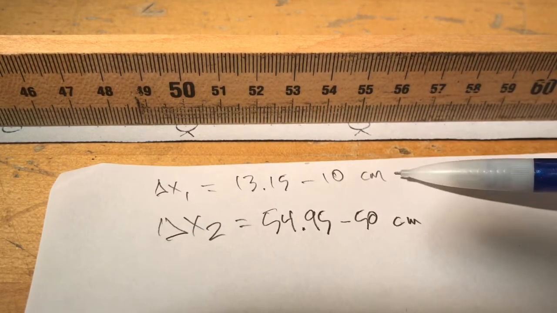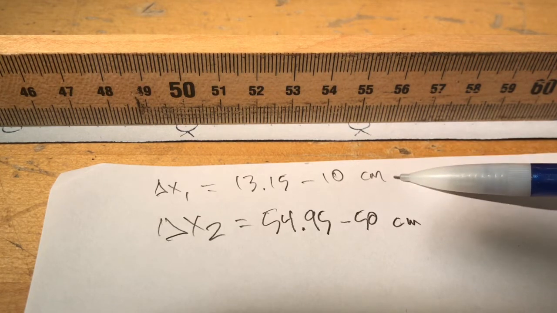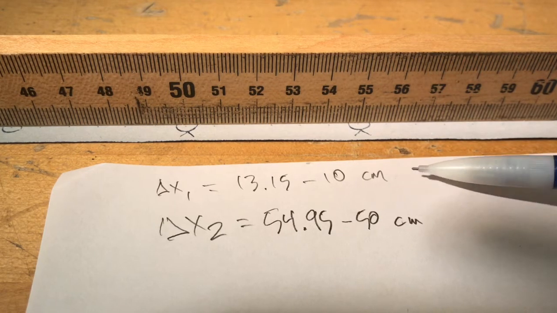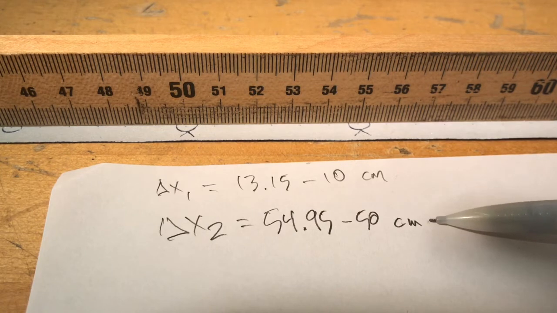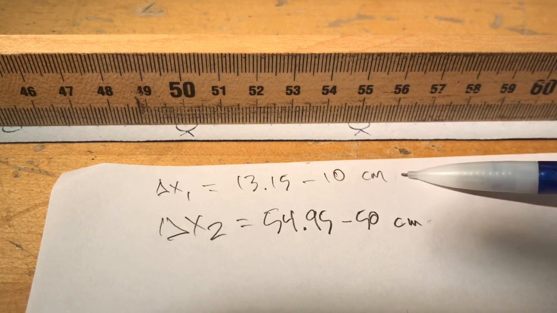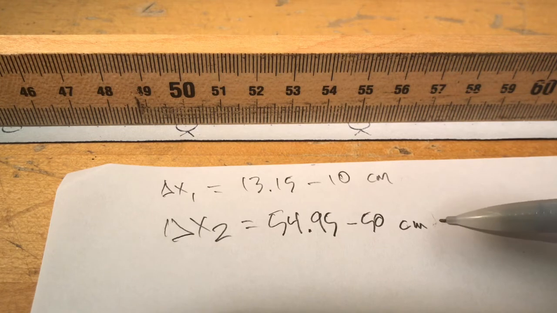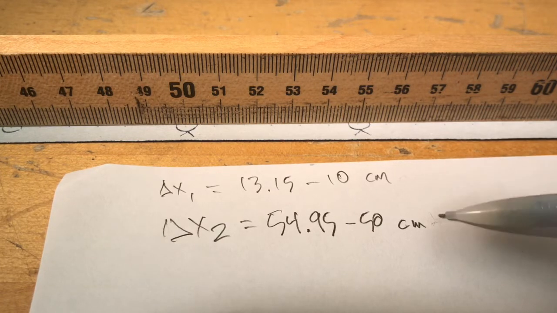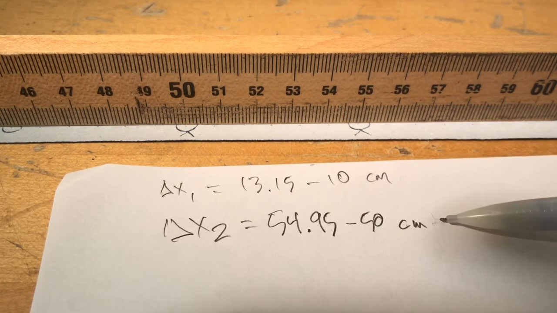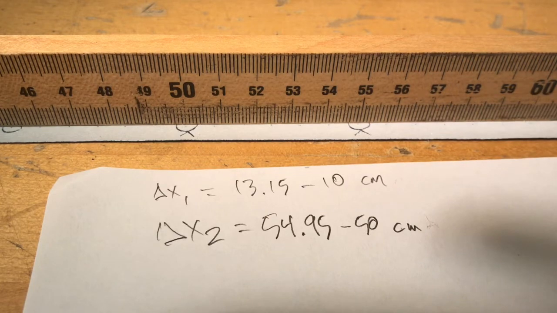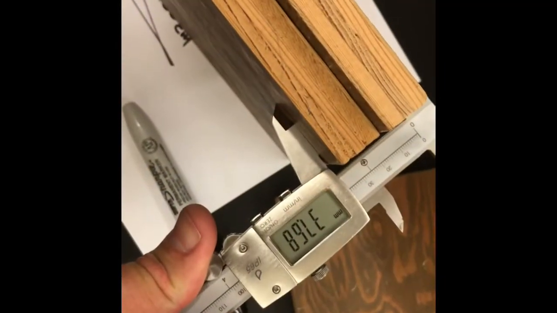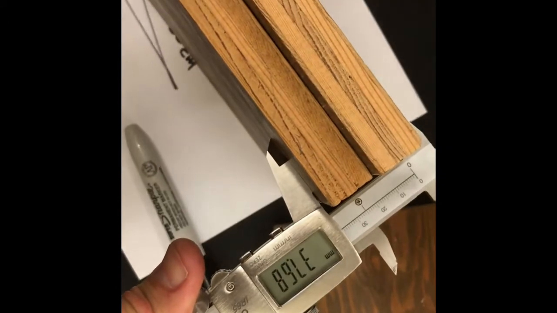So now we have these two delta x's. This is how much the cart moved in the first tenth of a second, and this is how much it moved in a tenth of a second that was 1 second later. So we can calculate the velocity by dividing by the delta t, the delta t of a tenth of a second, and get the velocity here. And then since these two measurements were 1 second apart, we can look at the change in velocity and calculate the acceleration.